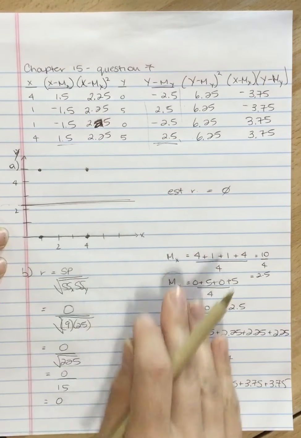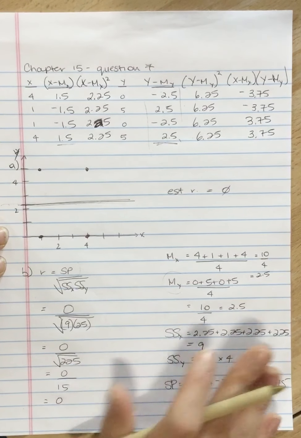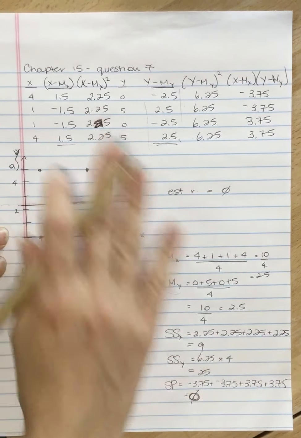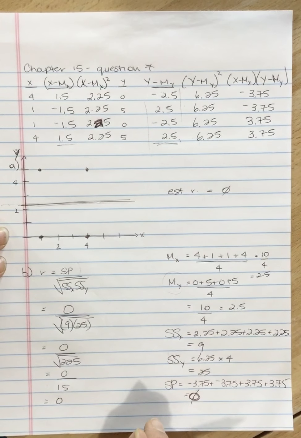Now I used the definitional formula for the sum of products and for the sum of squares. You are welcome to use the computational formula if that makes more sense to you.